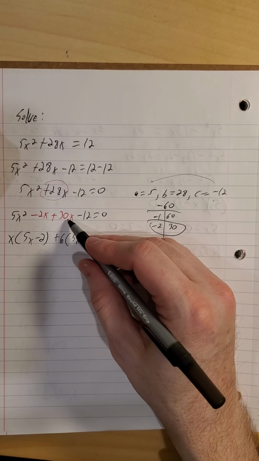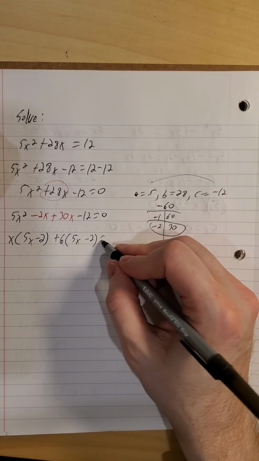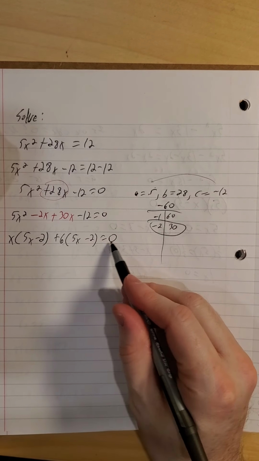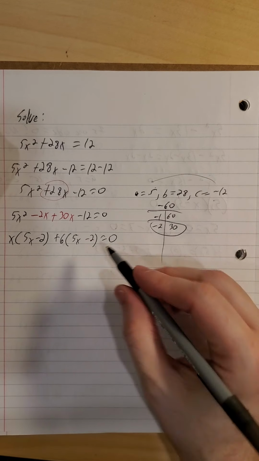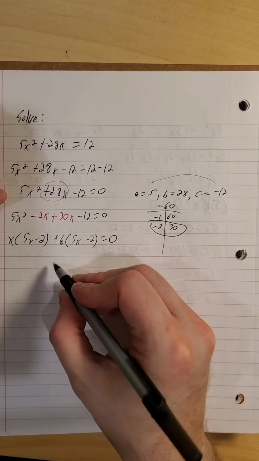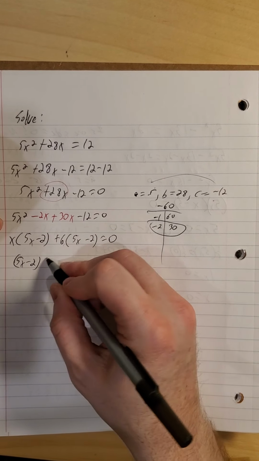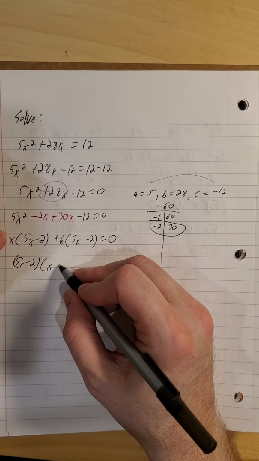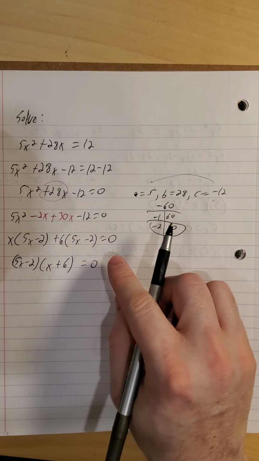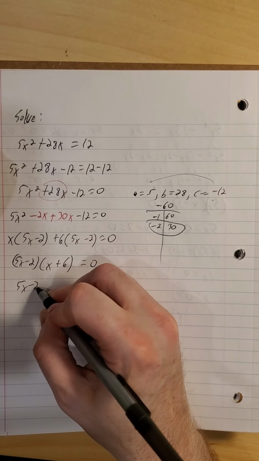So 6 by 5x is 30x. 6 by negative 2 is negative 12. And we're still equal to 0. If you don't have your equal 0, write it in red if you need to. Highlight it if you need to. Do something so that you remember it. Common factor here, 5x minus 2. First term I'm left with an x, second term I'm left with a plus 6. So that's just our distributive property at work again. So then we set each to 0 and solve.